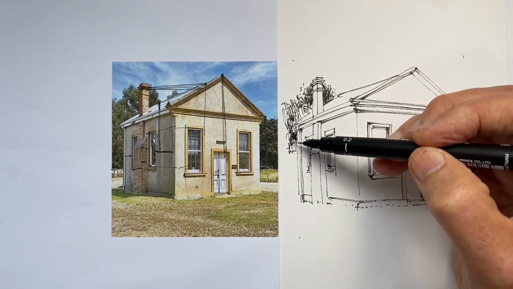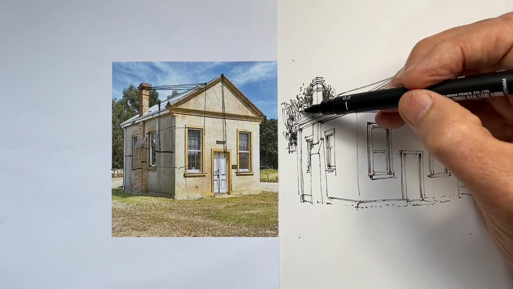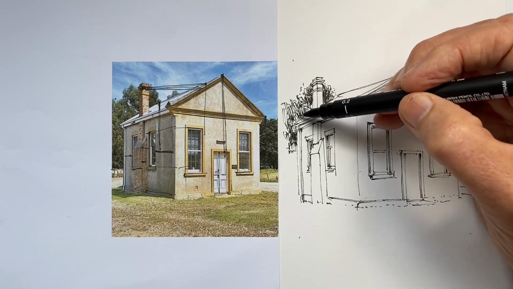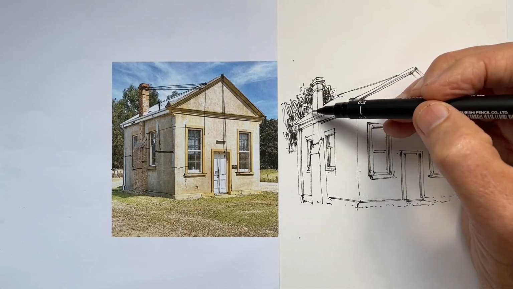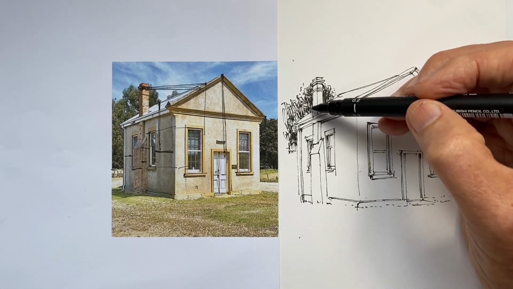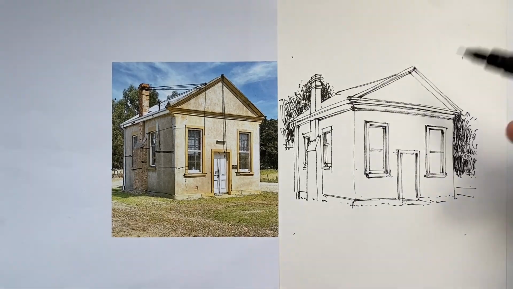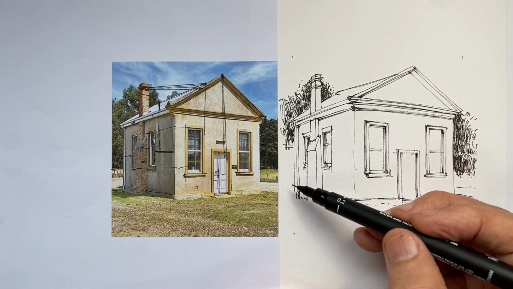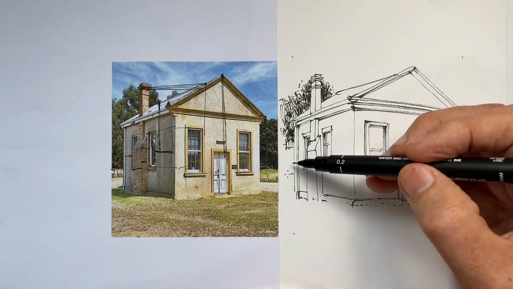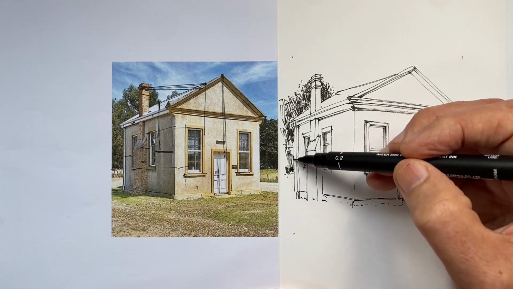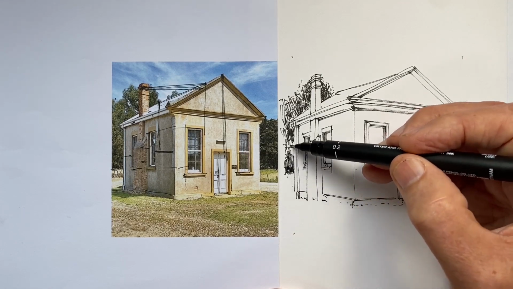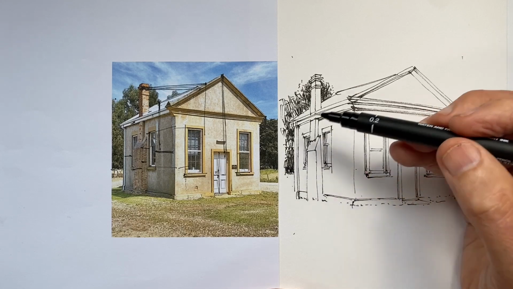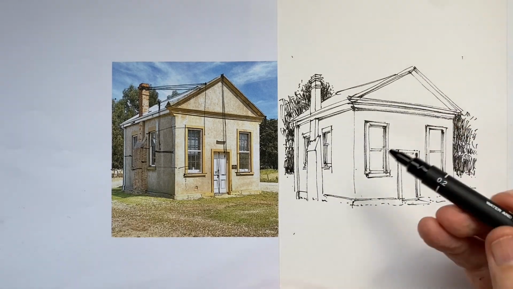And if you're not aware, shadow is darker than shade. If you have a look at this photo, that becomes clear. And also, shadow is cool in its underlying colour, whereas shade is warm. And again, if you look at these two examples of shade and shadow, you can see that that's true here.